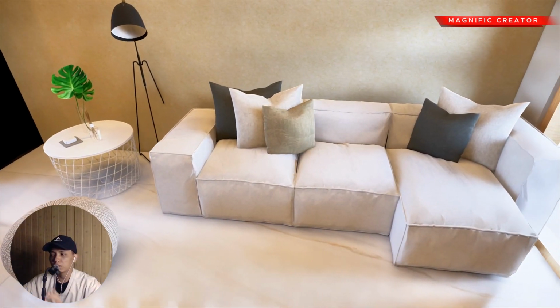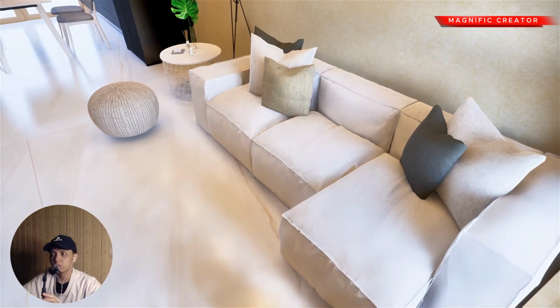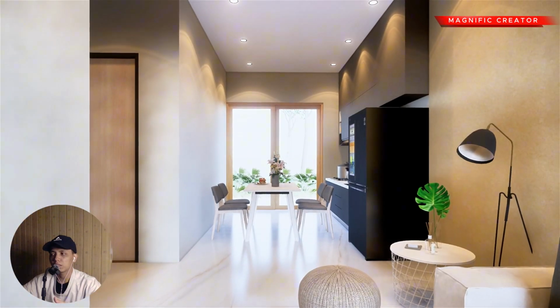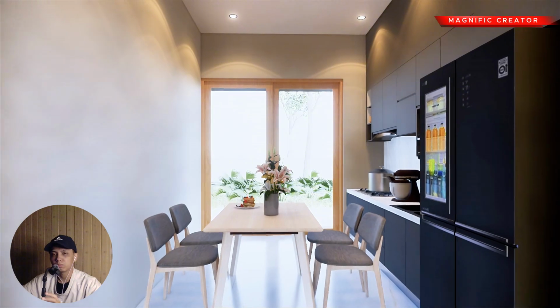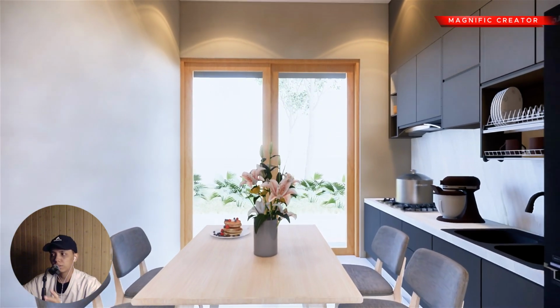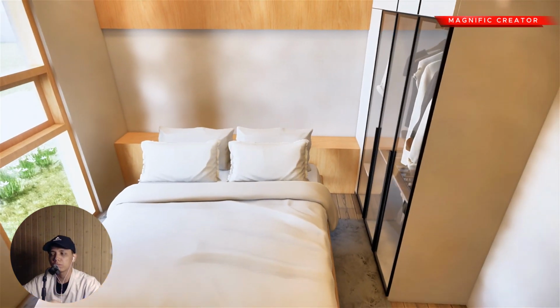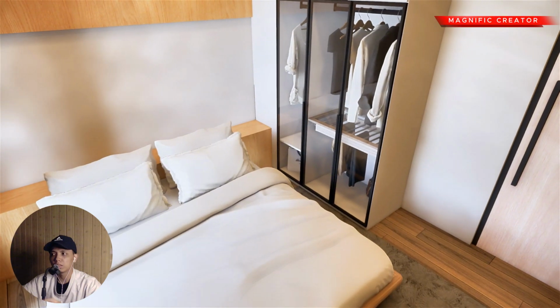Okay, this is the living room of this house. This is the living room and guest room also. So we can see the simple arrangement, and this is the open layout design of the kitchen and dining room. It has a refrigerator area, a 4 seat capacity dining room, and this is the bedroom with the queen size bed and the wardrobe in a built-in position.